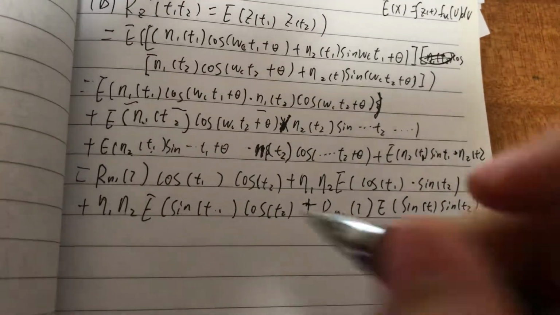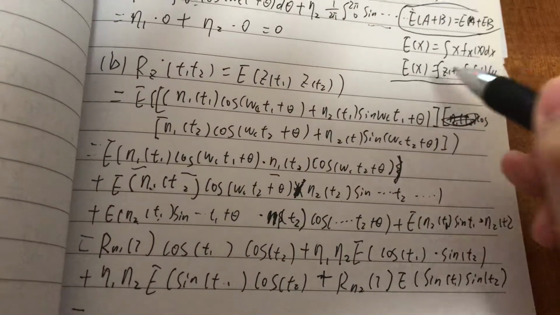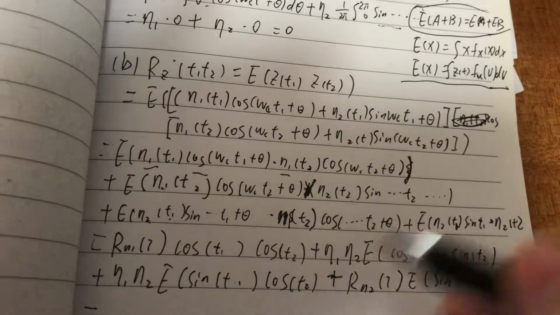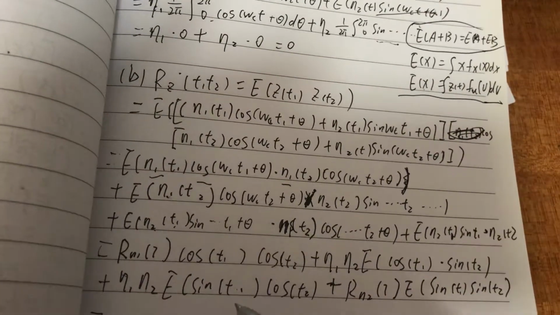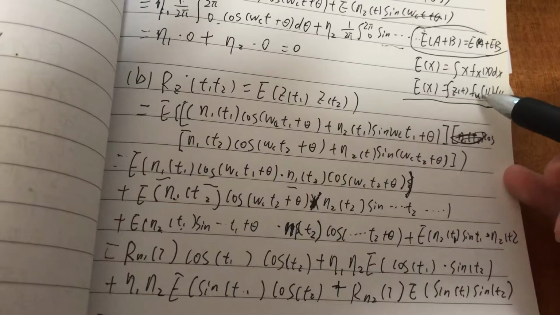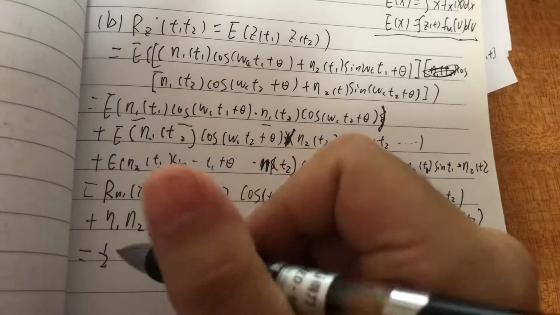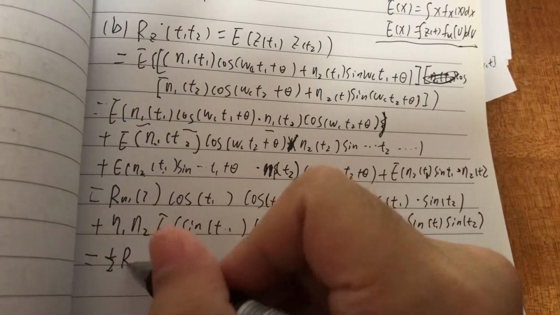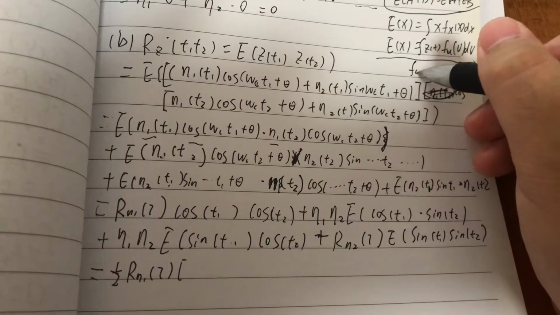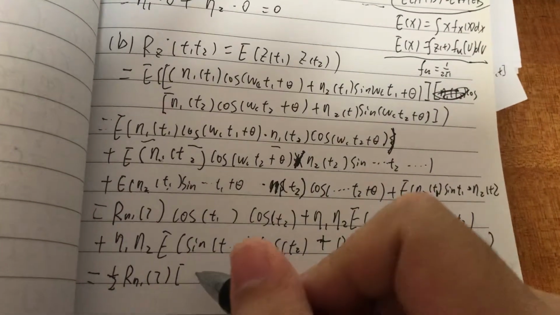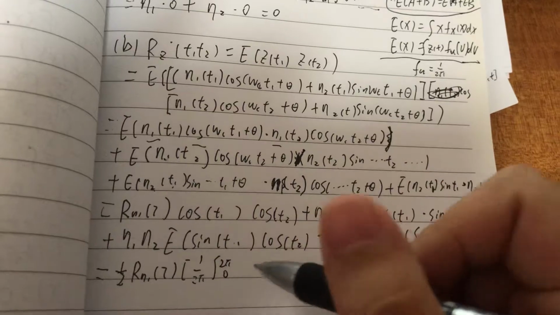Next, we plug into the expectation function. Theta is uniform over 0 to 2 pi, so f(u) equals 1 over 2 pi, and I take 1 over 2 pi out of the integral, with the region 0 to 2 pi.